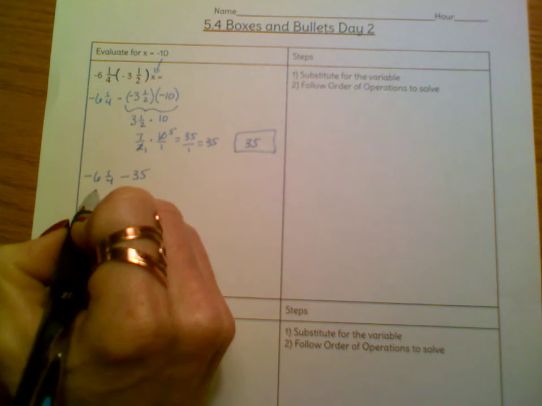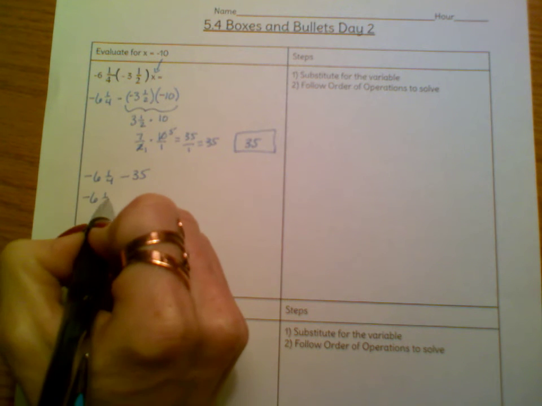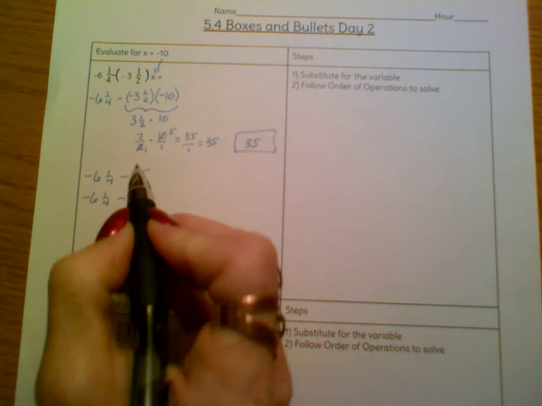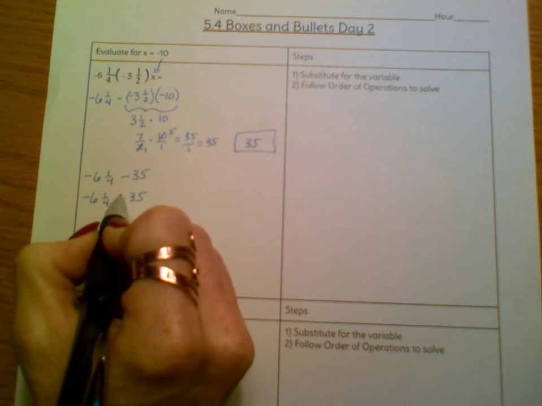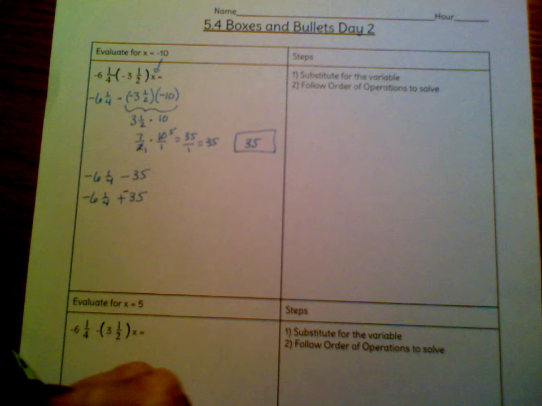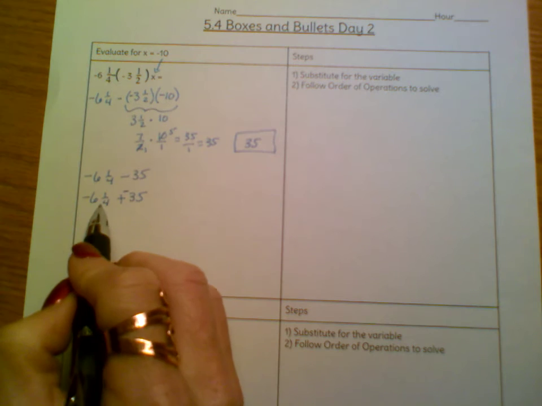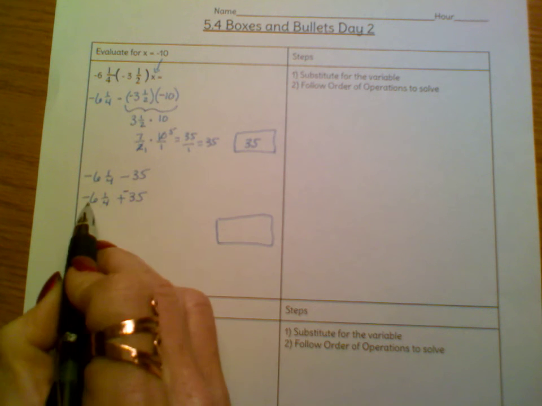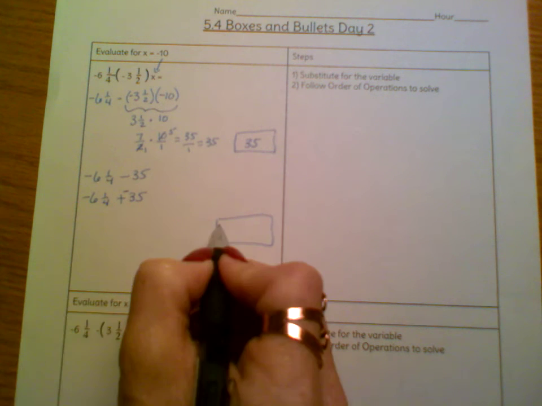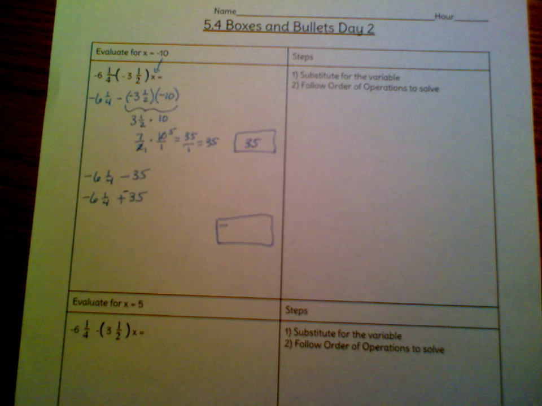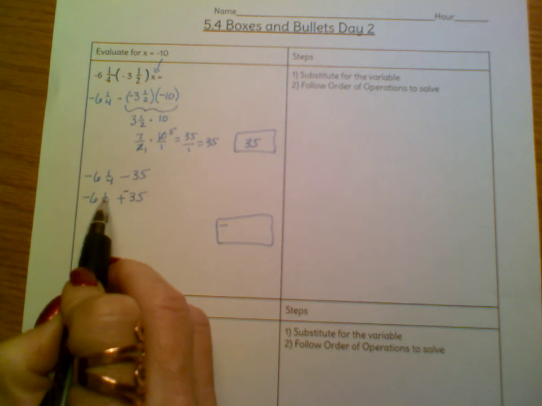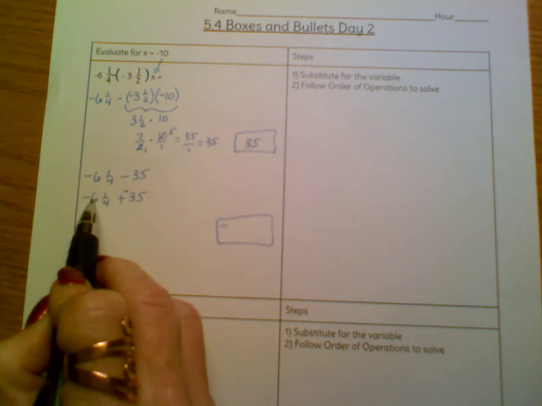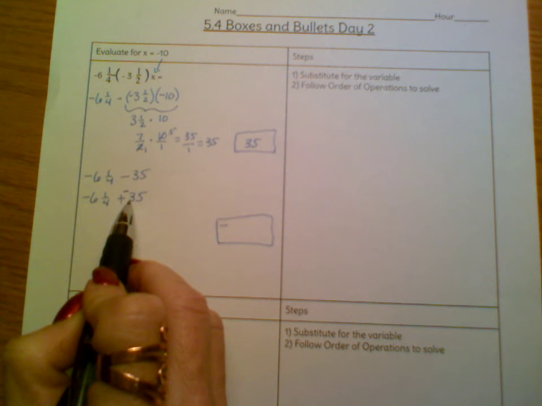So I know that when I have a subtraction problem, I can rewrite it into an equivalent addition problem by adding the inverse. So now I have a negative plus a negative, so I'm going to give myself a solution box again. I know I take the sign of the larger absolute value, so my answer is going to be negative. When I have a negative plus a negative, the signs are the same. I find the sum.